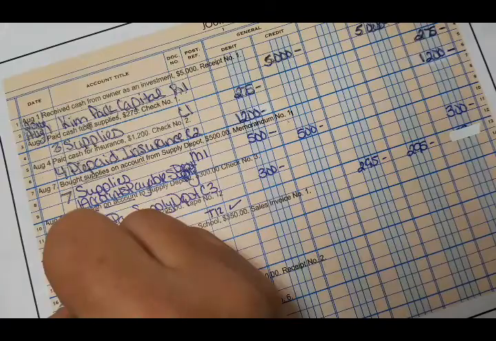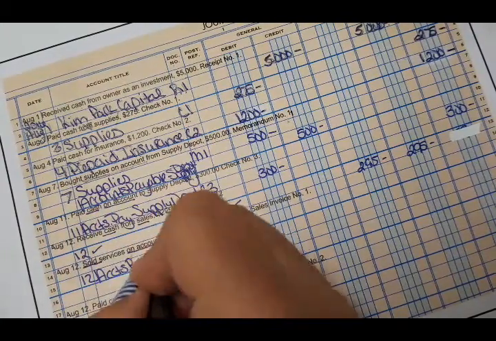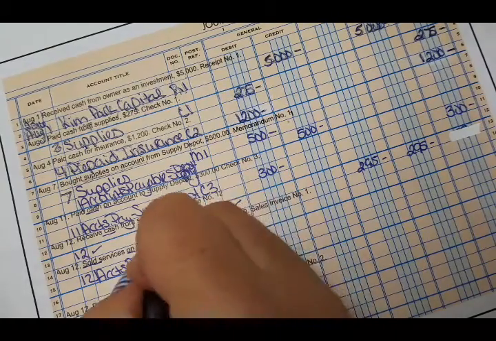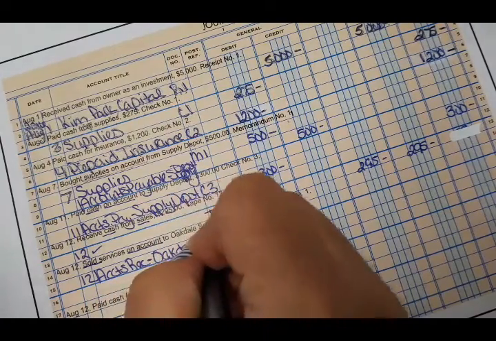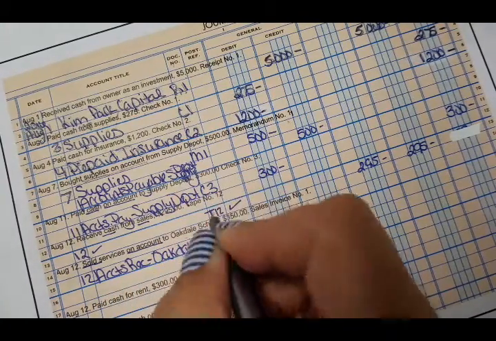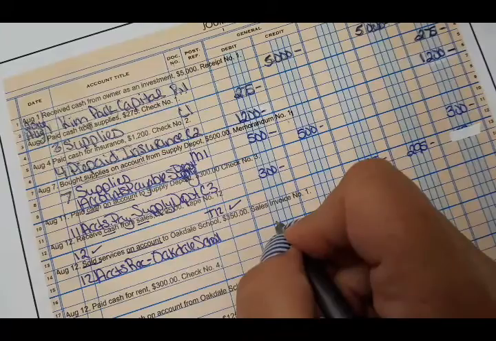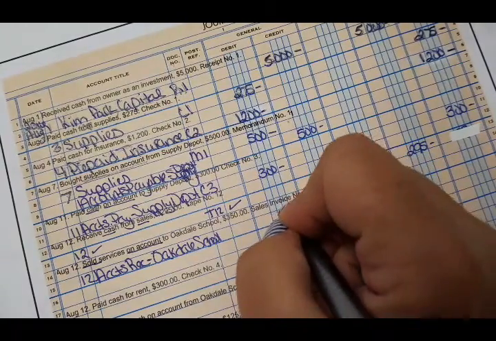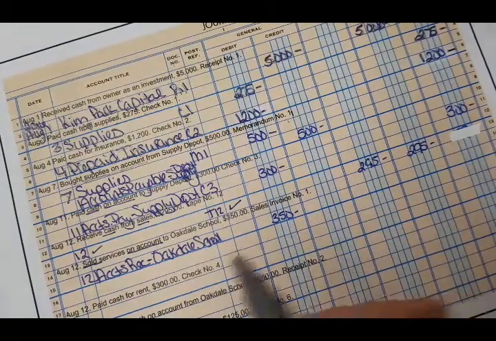So I'm going to put here accounts receivable, and I'm going to abbreviate that. And then you put a dash and who it is. This is Oakdale School. Because you need to know who's going to be paying you later, because we want them to pay us. And then the amount is going to go in our general debit because they don't have a special column, so that's $350 debit.